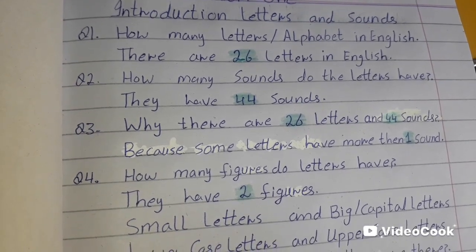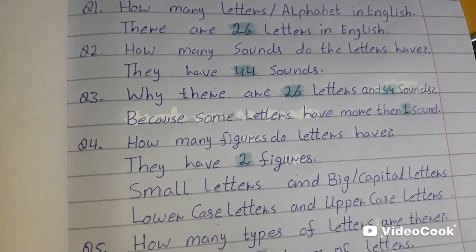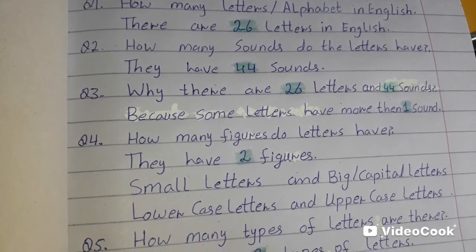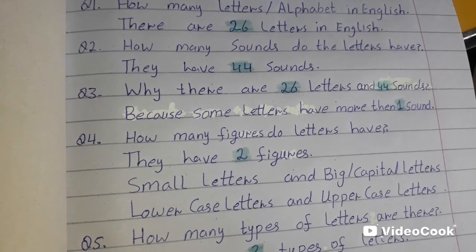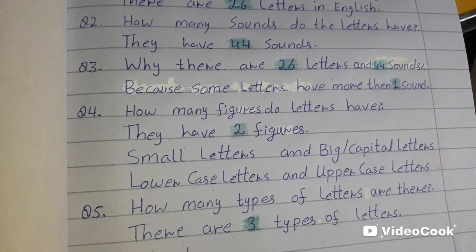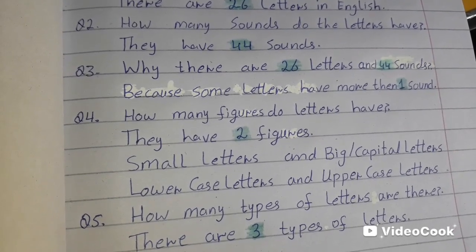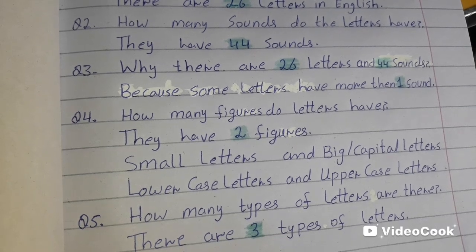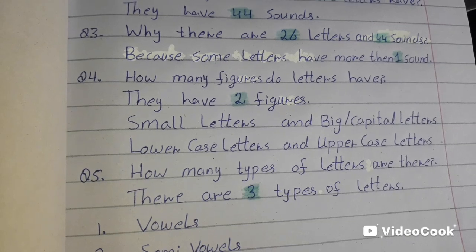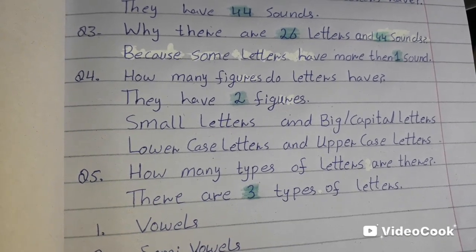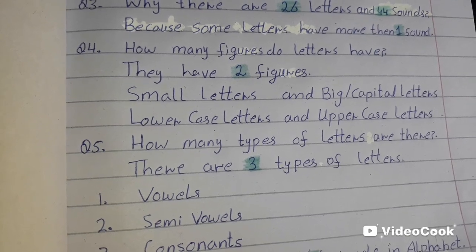How many figures do letters have? They have two figures. Small letters and big or capital letters. Small letters are called lowercase letters and big letters are called uppercase letters. How many types of letters are there? There are 3 types of letters.